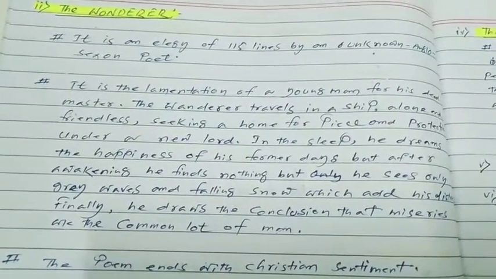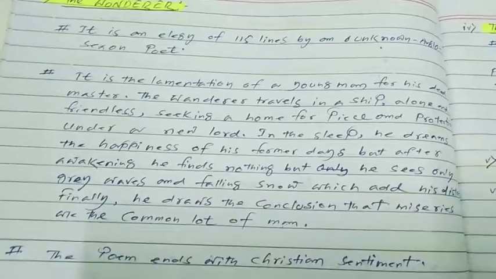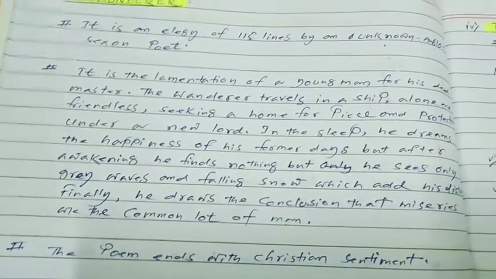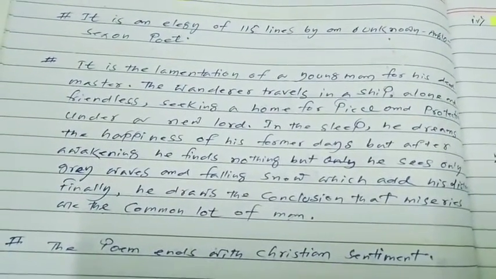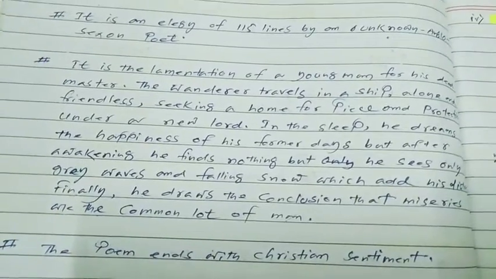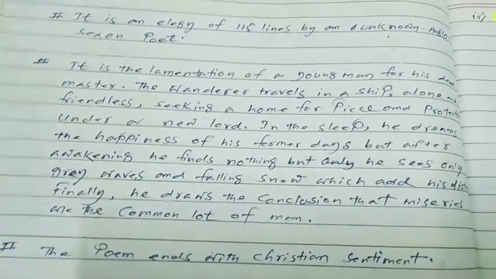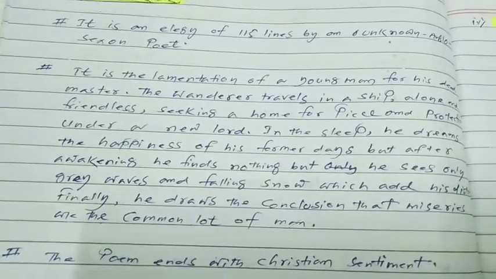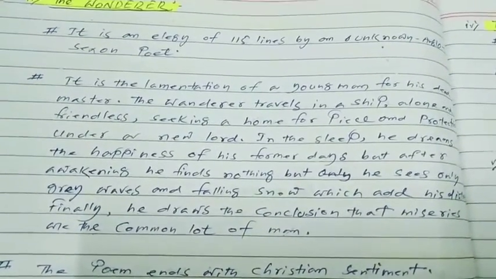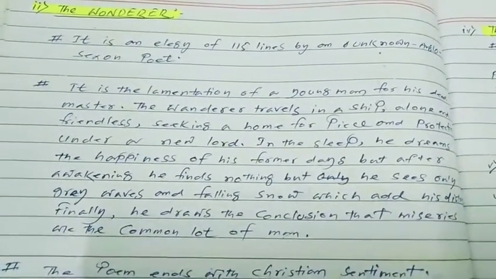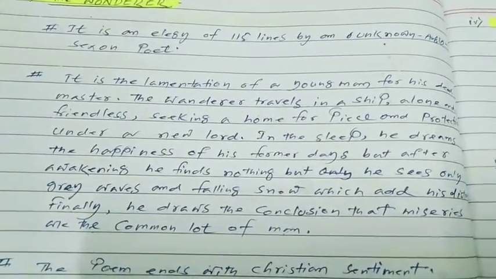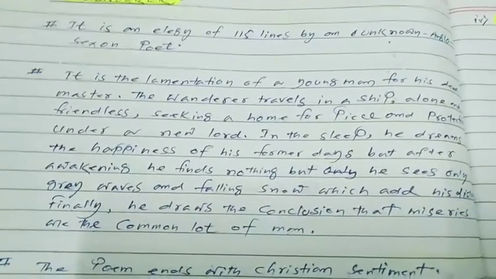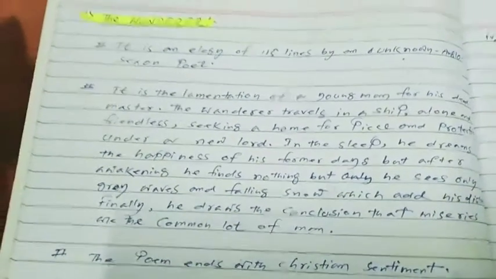In his sleep, he dreams of the happiness of his former days, but after waking, he finds nothing but the grey waves and the falling snow, which add to his distress. Finally, he draws the conclusion that miseries are the common lot of man. So the poem ends with the Christian sentiment that good is the man who never loses his faith in God.